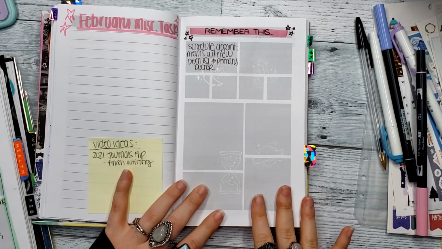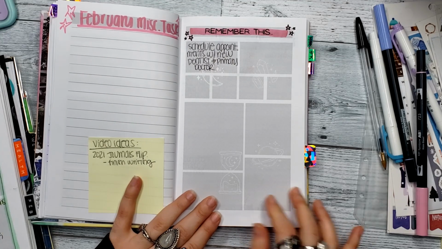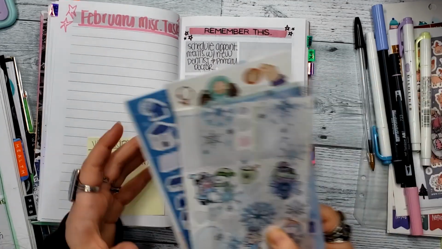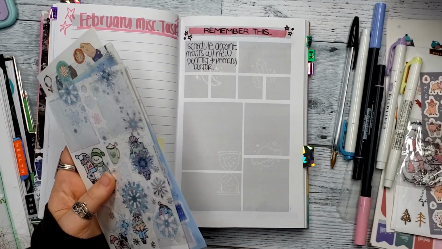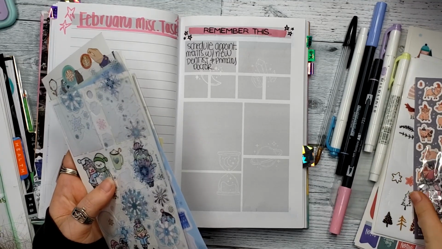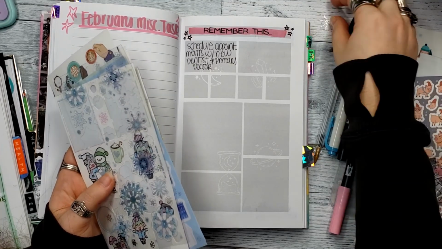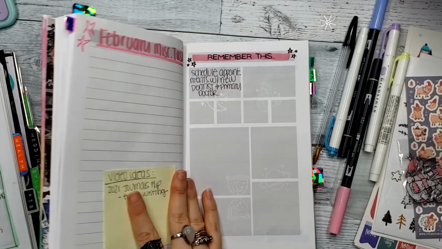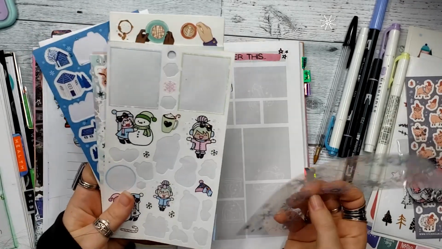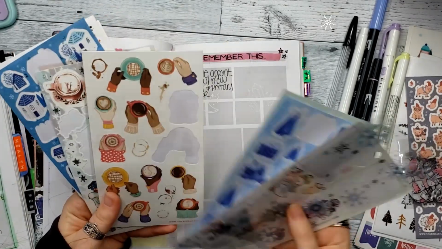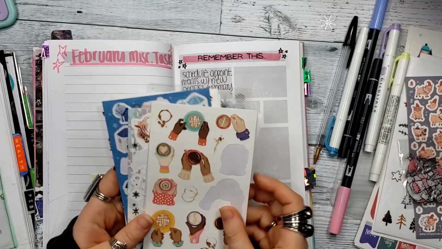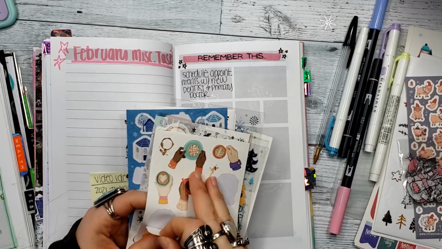I want to put in my waiting on section because I really enjoy doing that, and I like marking that with a sticker. So I pulled out my winter stickers, which I never use after Christmas, they just like get forgotten about. Let's do this one.